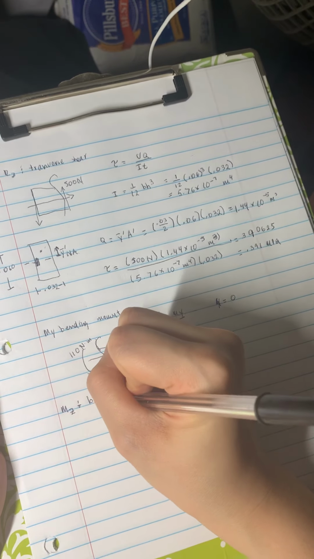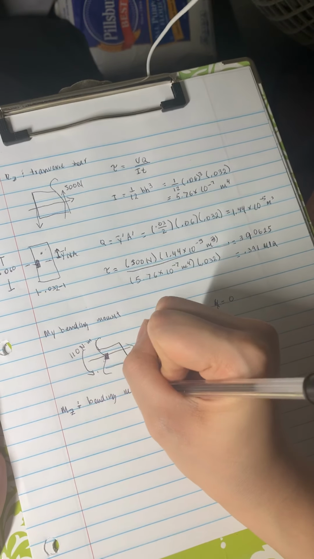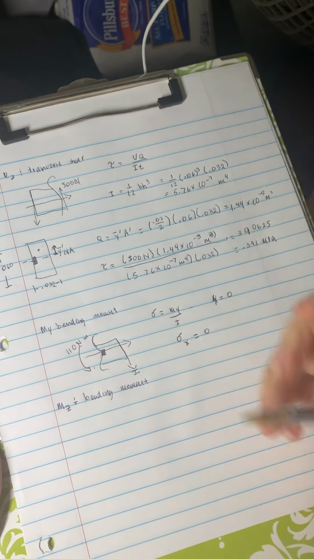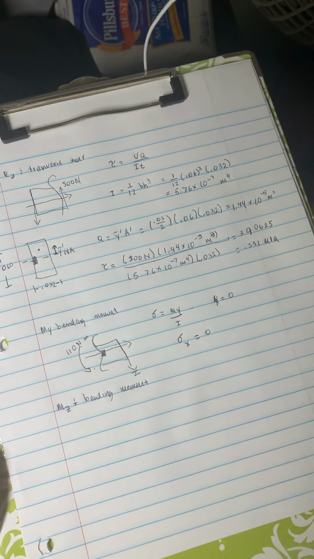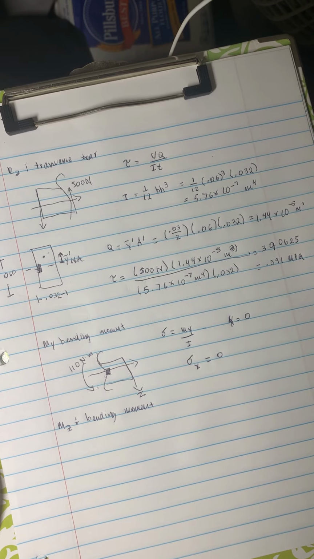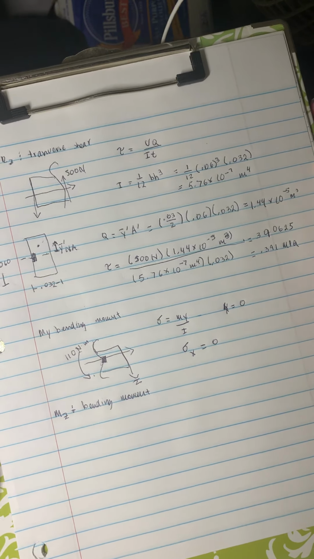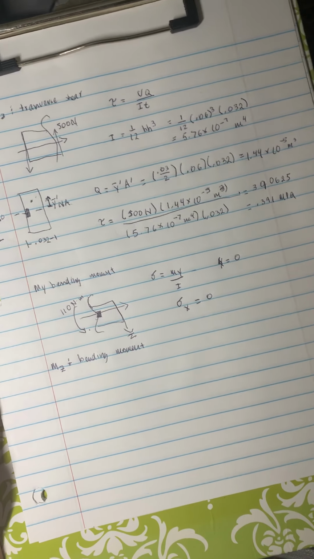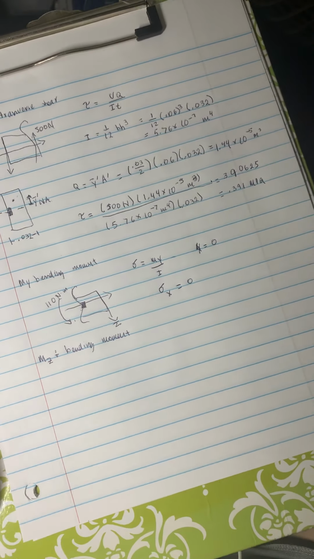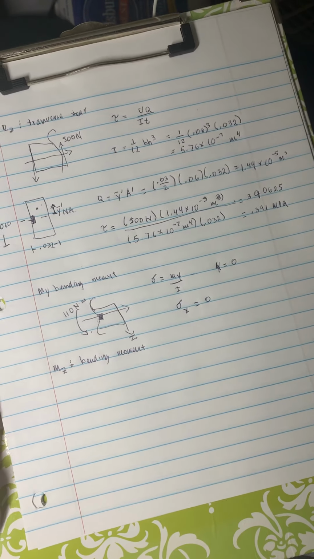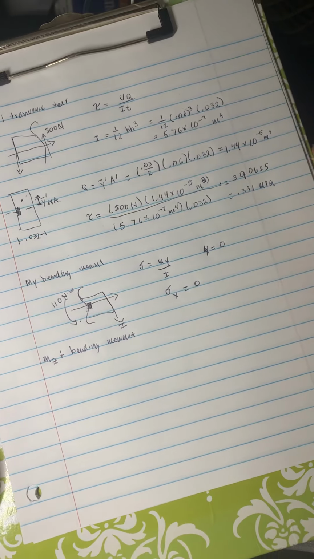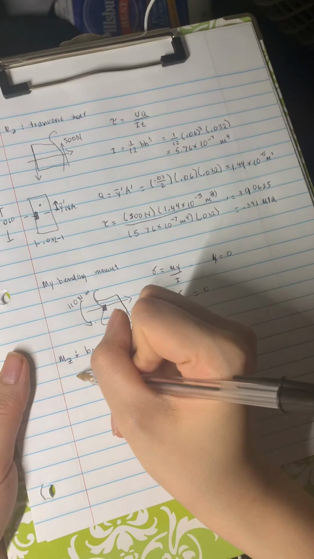So for the angle view, it's going to be the same as the My bending moment. We're just going to look down from the axis the moment is acting on. So it's going to look like this.